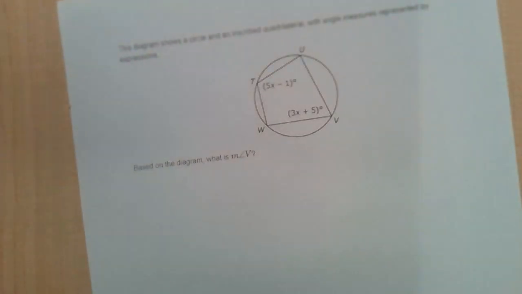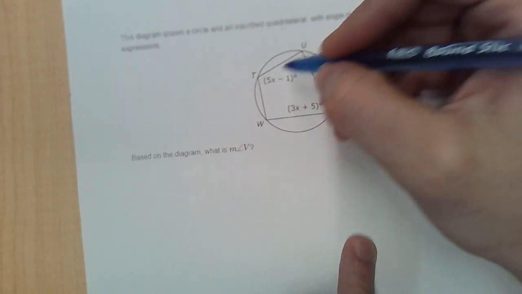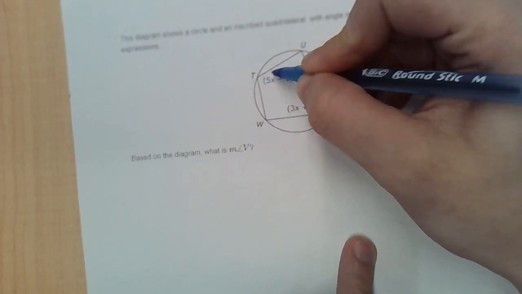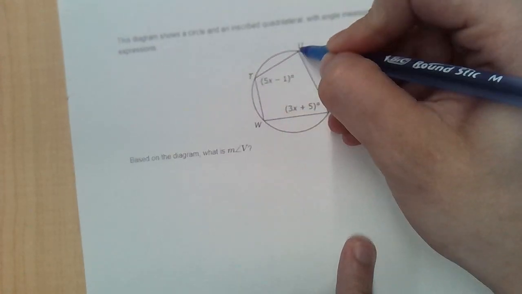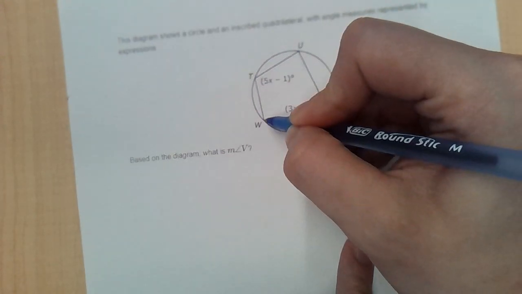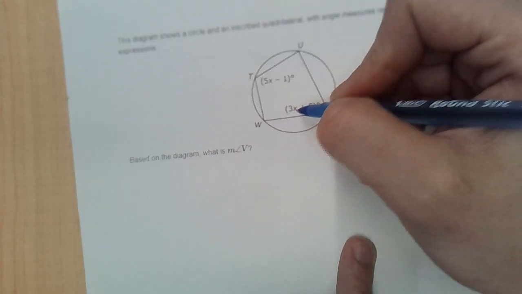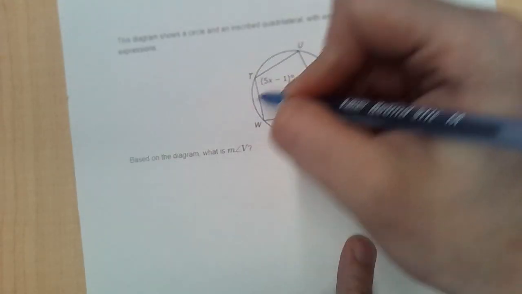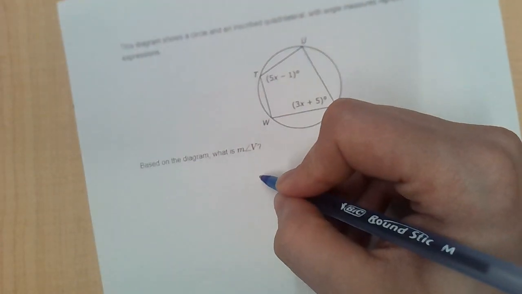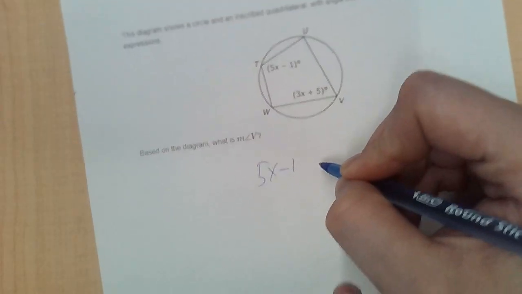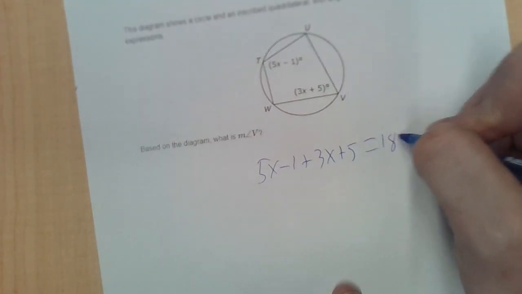Okay, and finally, you have an inscribed quadrilateral. So for an inscribed quadrilateral, opposite angles are equal to 180 because this is opposite this arc, and then this is opposite that arc. Inscribed angles are half of the opposing arc. So because this encompasses a whole circle, half that circle is 180 degrees. So we have 5x minus 1 plus 3x plus 5 equals 180.